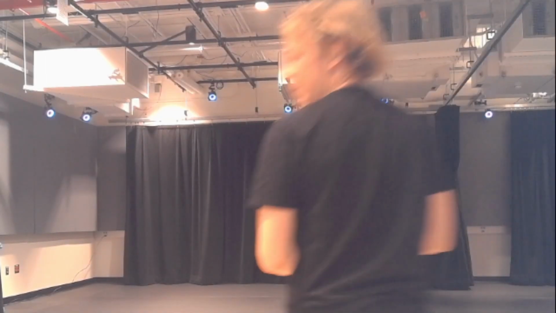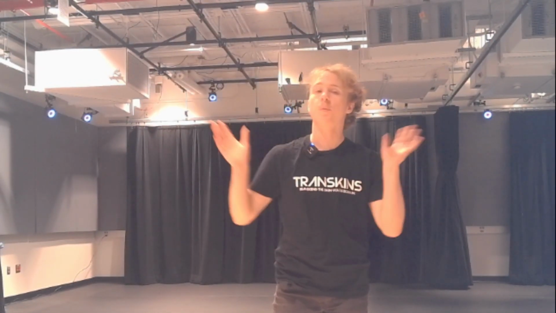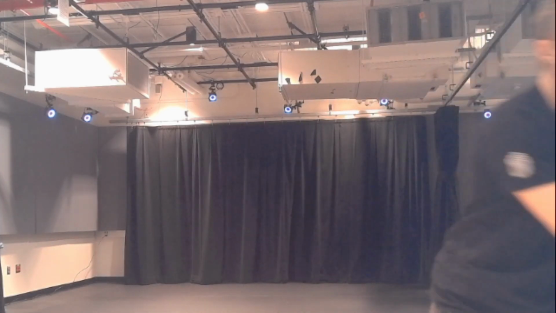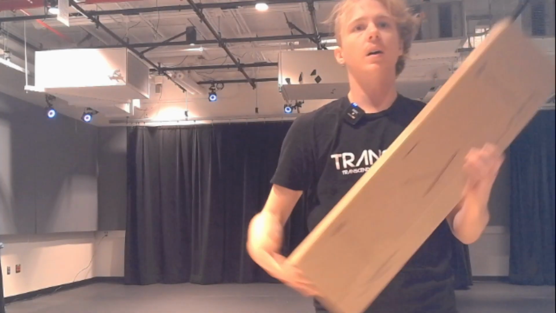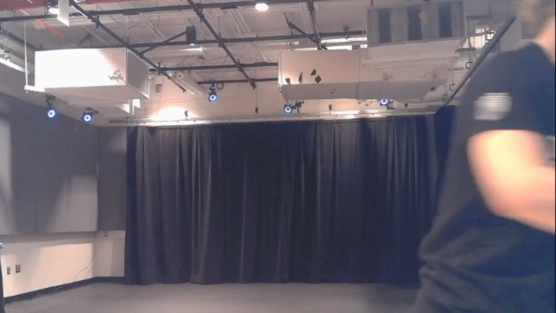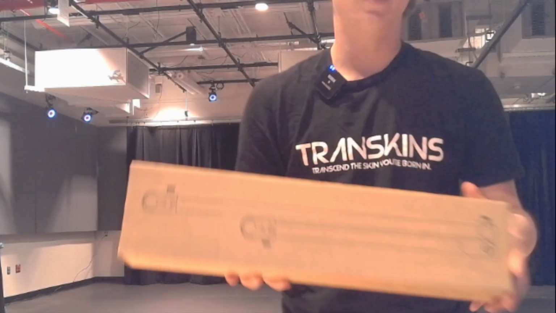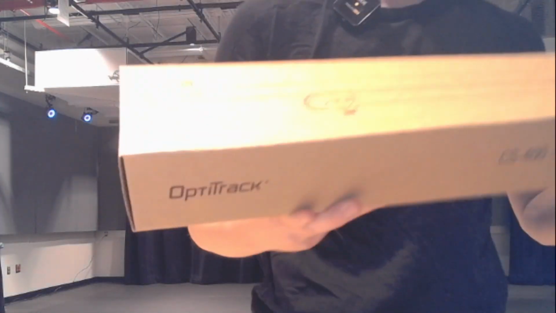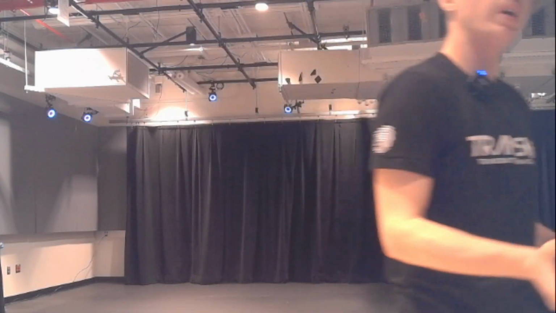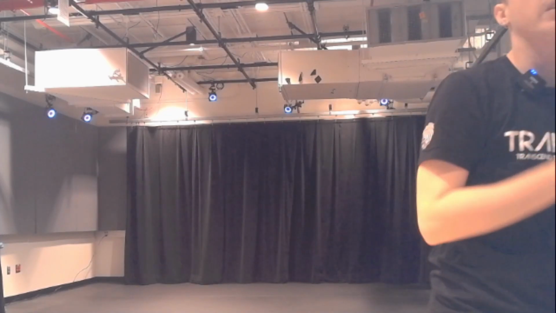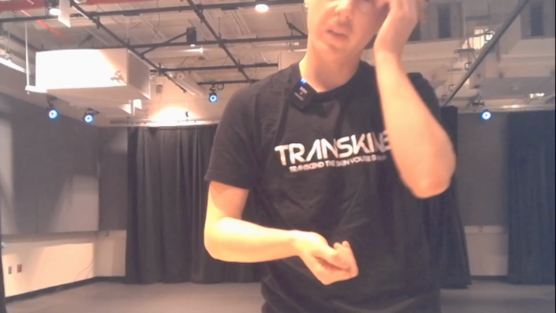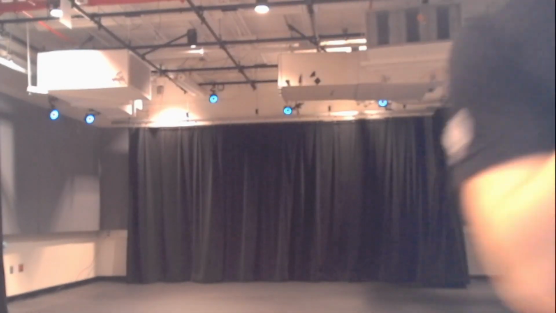Okay, so today we're going to be going over how to calibrate a room with the Motive and the OptiTrack cameras. For this, you're going to need the calibration wand, like so, and the ground plane wand, this one here. These are both accessible at the Media Commons equipment room, so ask the staff and they'll be able to check some out for you.